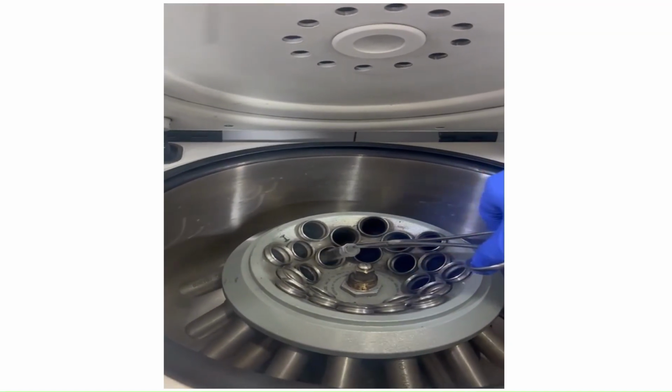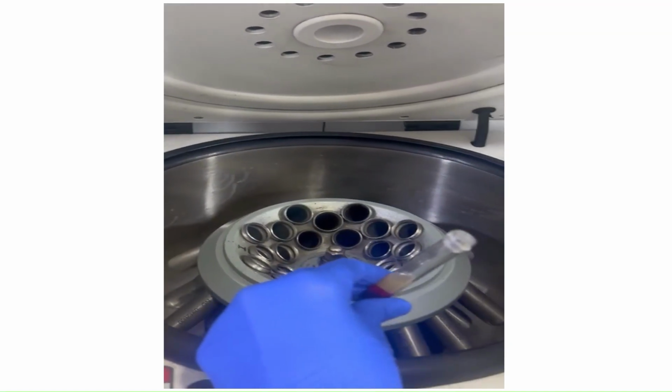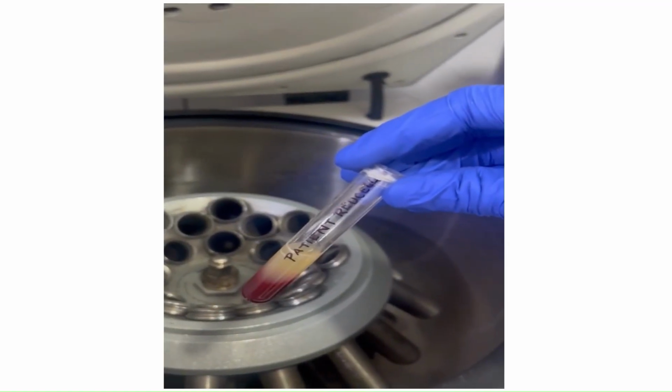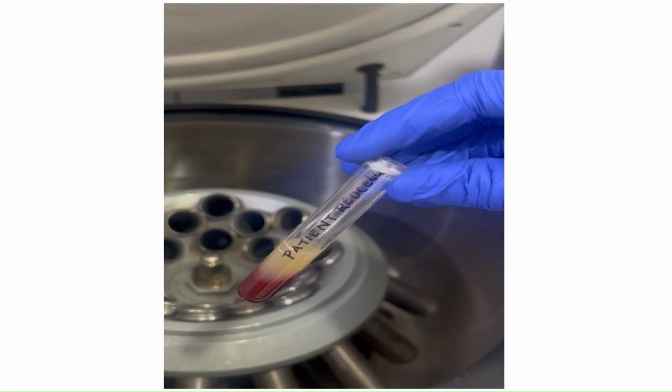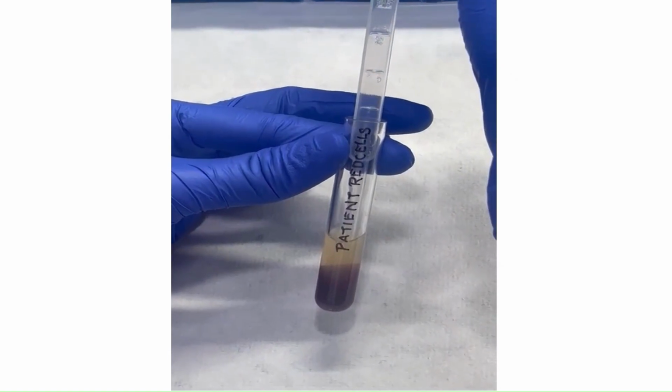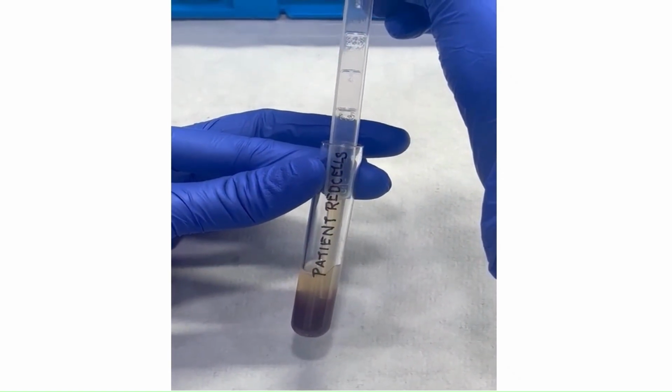After centrifugation, we can see the red cells have settled down and the reagent is present in the supernatant. So now remove all the supernatant reagent from the red cells.